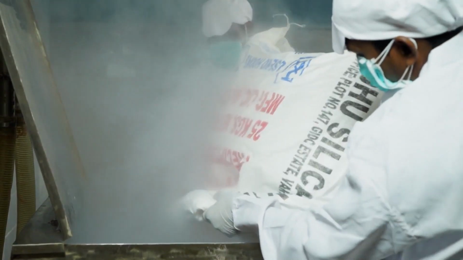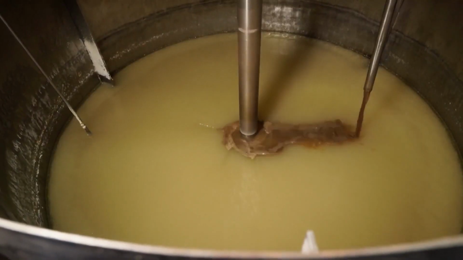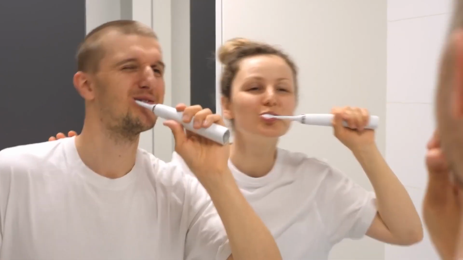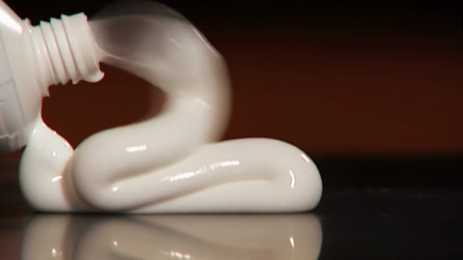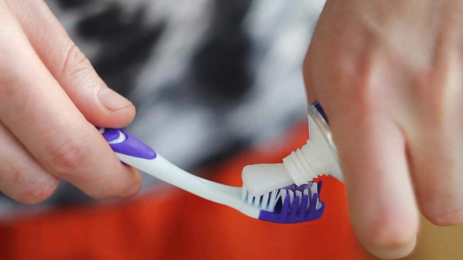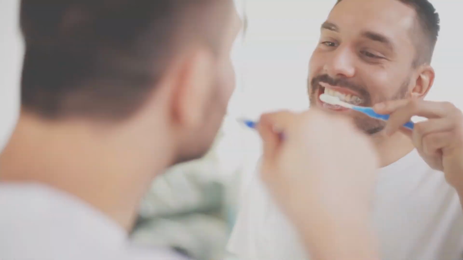Today's abrasives are somewhat softer and usually contain calcium carbonate, dehydrated silica gel, and hydrated aluminum oxide. The purpose of the abrasives in modern toothpaste is to scrub the surface of the teeth without scratching or damaging the enamel. Right now, a swipe or two of toothpaste and a toothbrush should help shine your teeth.